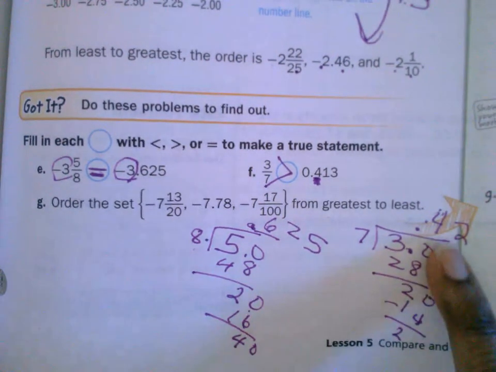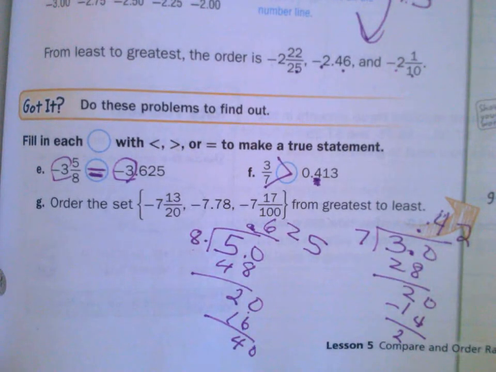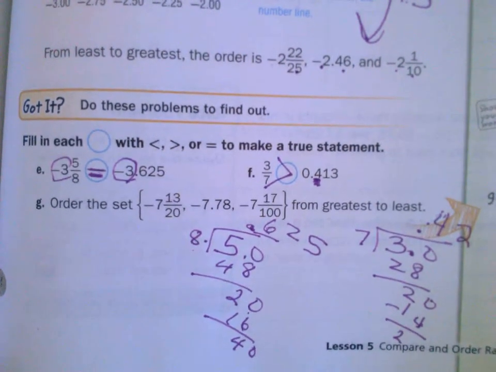Now on this one, I stopped because once I got that 2 in the hundreds place, I had enough information. Wait, what? Oh, I'm done.